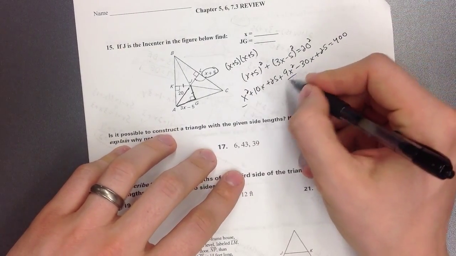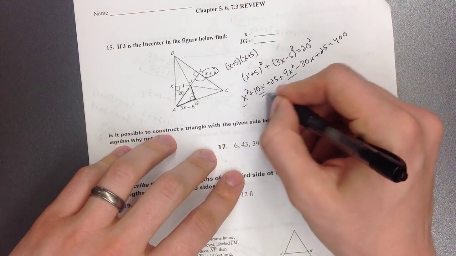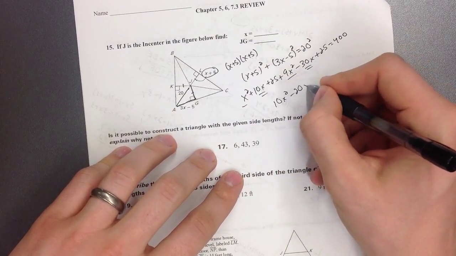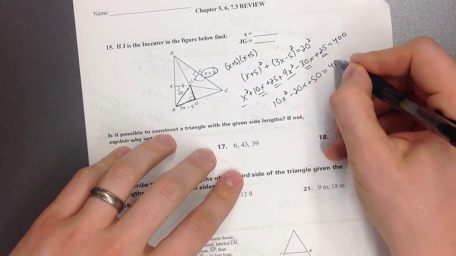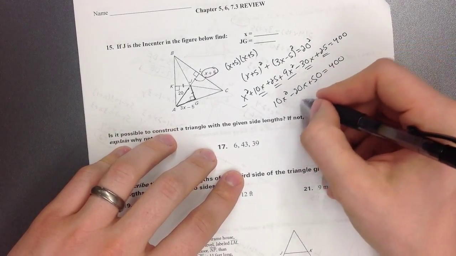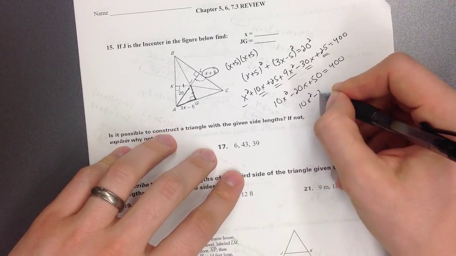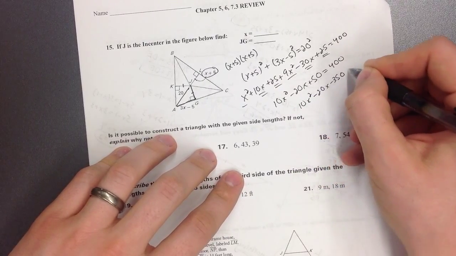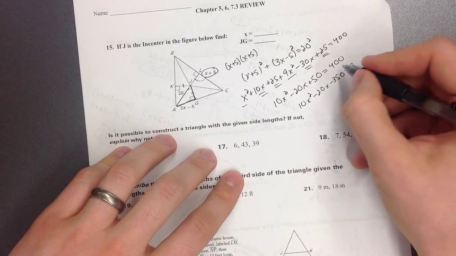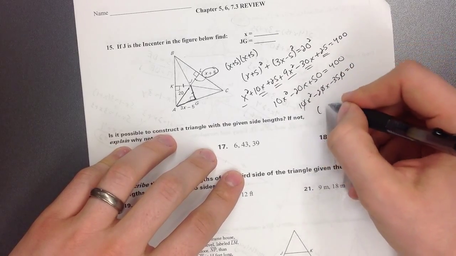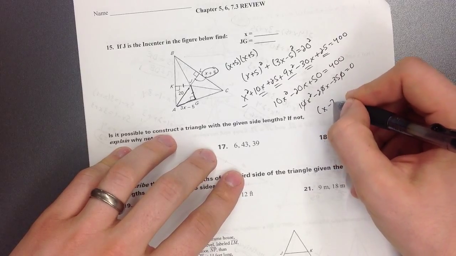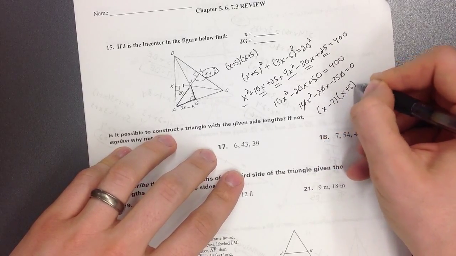Combining my x squareds, I'll have 10 of those. My regular x's, I'll have negative 20 of those, and then I'll have a 50 hanging out as well. And I've got to move that 400 over so I can factor. 10x squared minus 20x minus 350 equals 0. Once I pull the 400 over, I'm going to drop a 0 off of everything, and that'll allow me to factor. I'll get x minus 7, x plus 5.